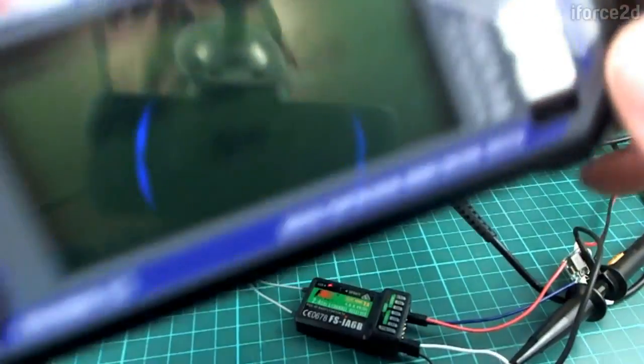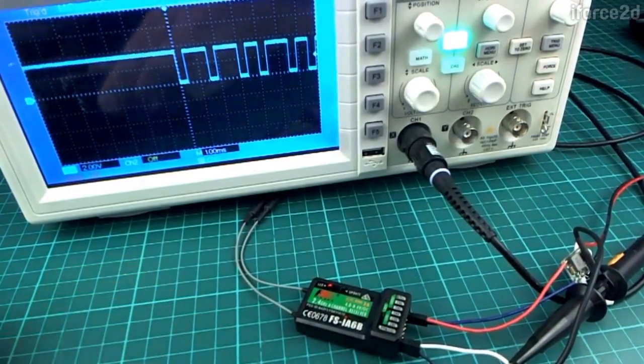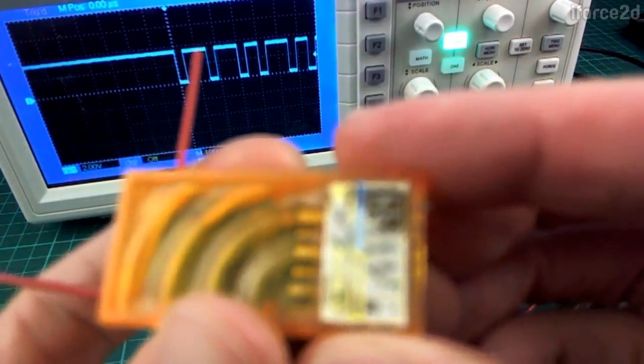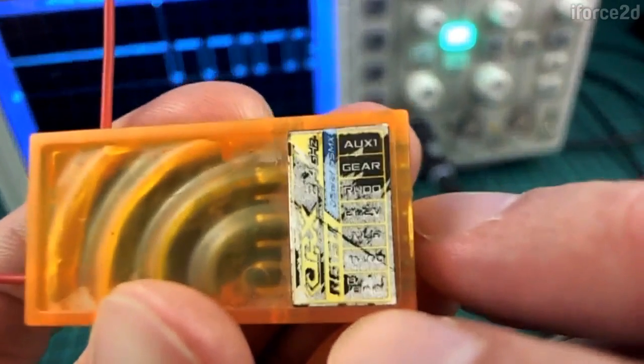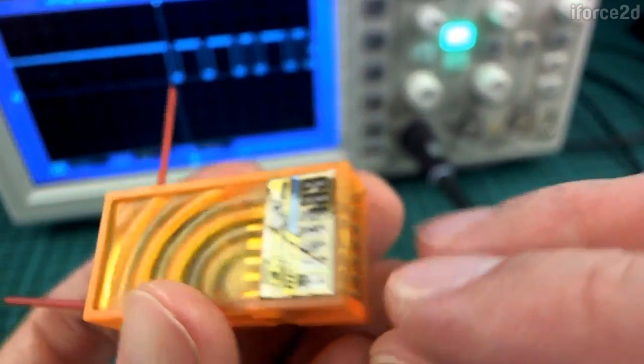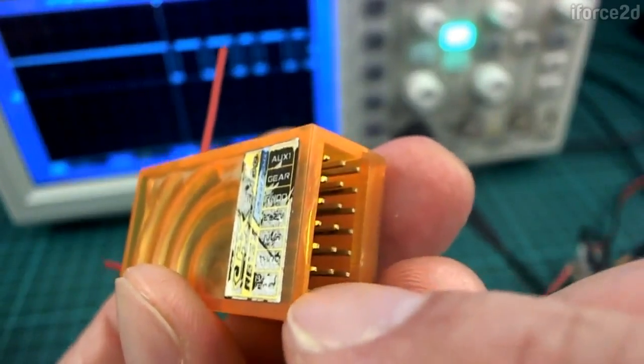You will need to come into the menu and make a change. Some receivers, such as this one, I think this one does it. It's actually a little bit worn off, I can't remember, but I think this one had a dedicated pin that was always going to be outputting PPM.